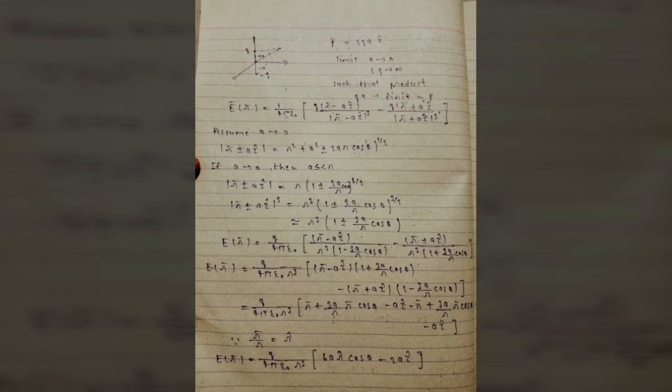And I can write the dipole moment P of this to be equal to 2qa in the z direction. To make it a point dipole, finally what we are going to do is take limit a going to 0 and q going to infinity, such that product qa remains finite and is equal to some p value. That makes it a point dipole.